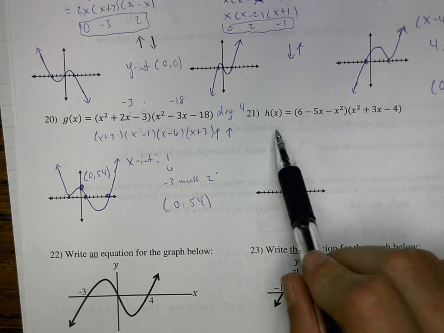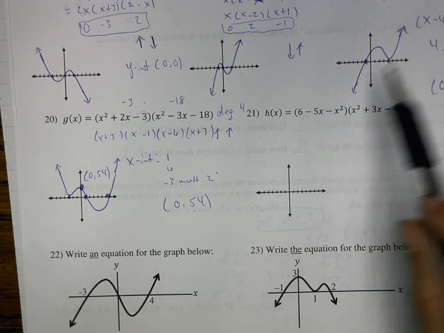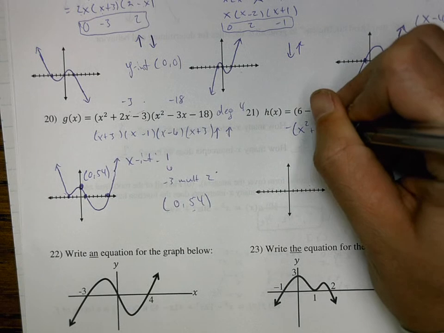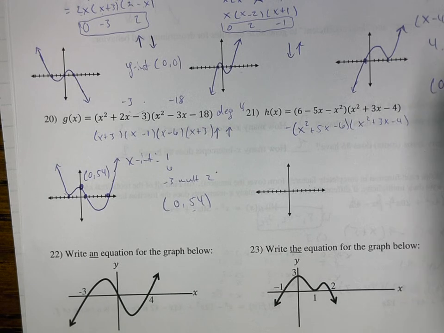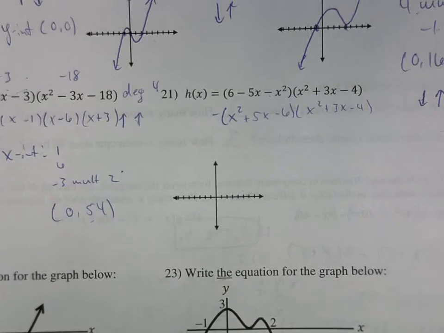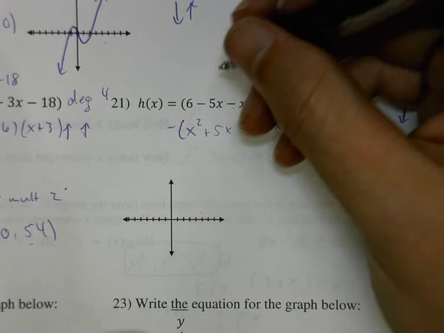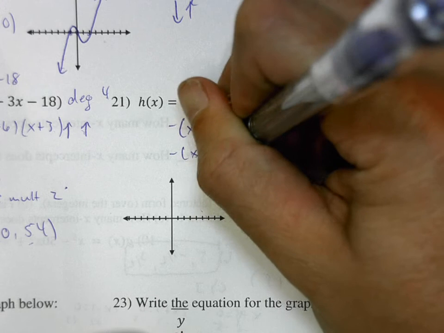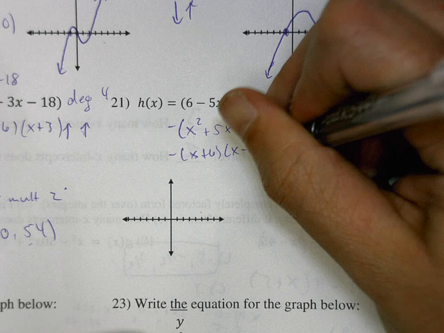Number 21. I don't like a negative being in front of x squared, so I'm going to pull a negative out. That makes a positive x squared, a positive 5x, negative 6. So when you pull out that negative, this factors into x plus 6, x minus 1. This factors into x plus 4, x minus 1.